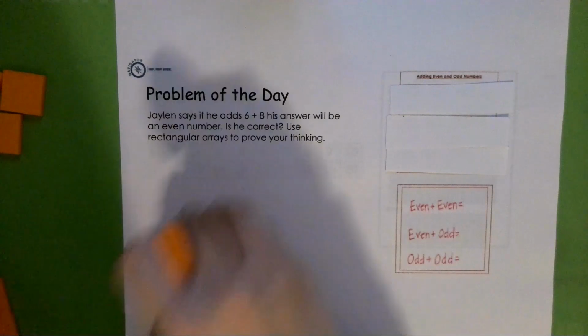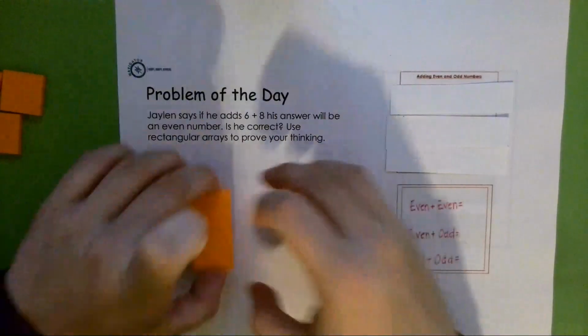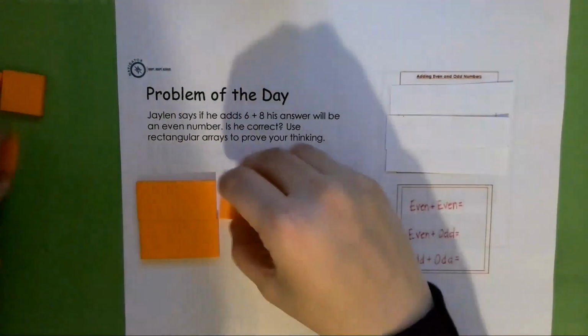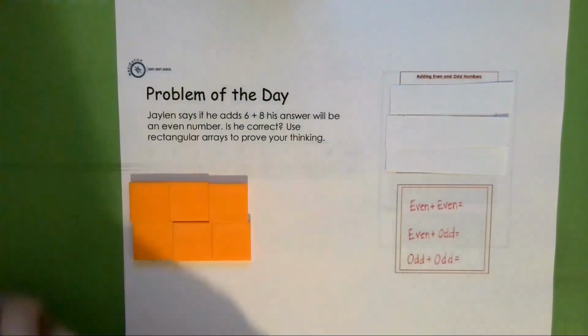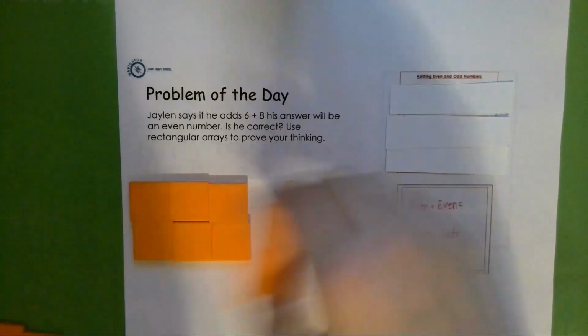Rectangular arrays. One that shows 6 and another that shows 8.